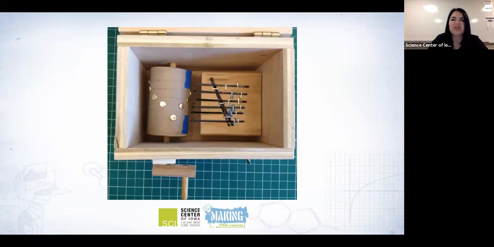So here's a picture, for example, during one of our maker workshops with middle school students a few years ago. They made this music box. And so they cut wood to make a box, and you see some hinges here so that it has a top. And they made a very simple dowel wheel with a cardboard tube.